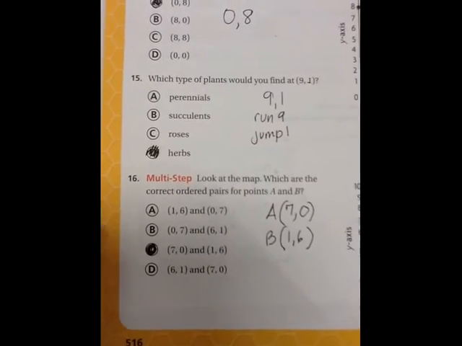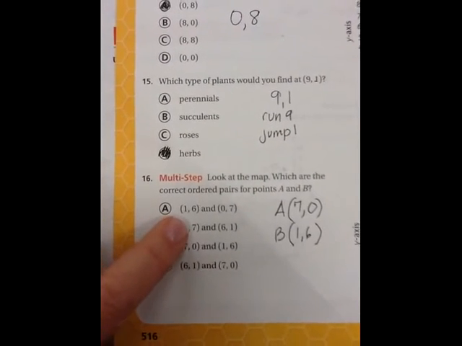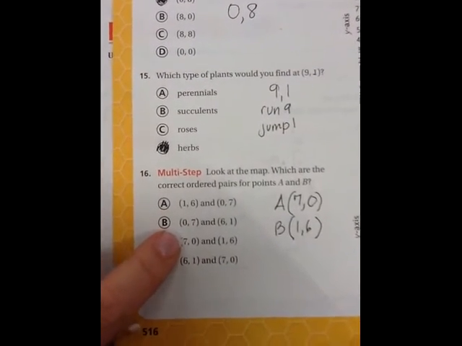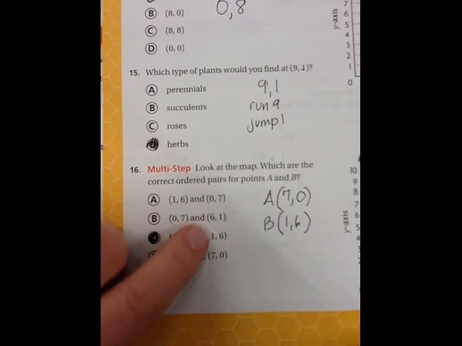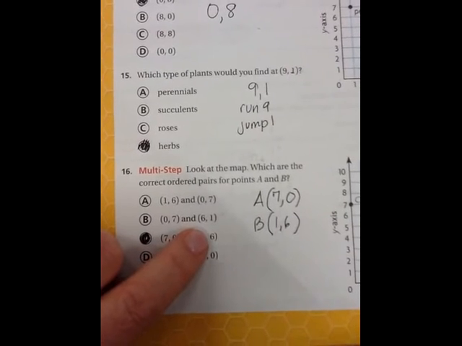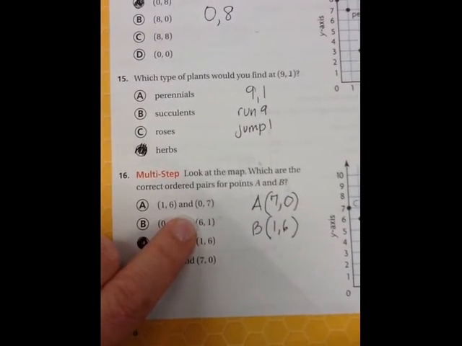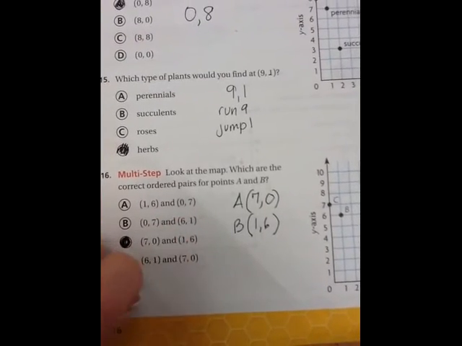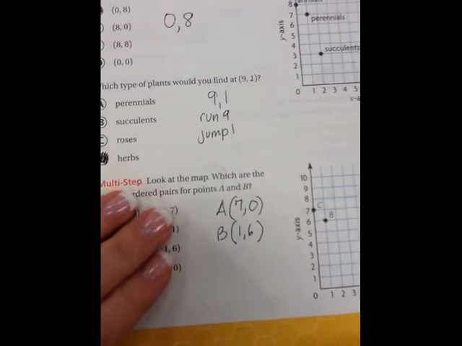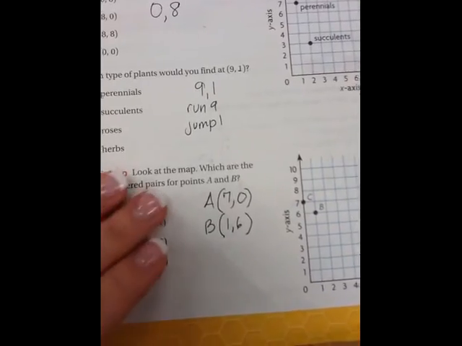It makes a huge difference when you run nothing but you jump 7, whereas you ran 7 and you jumped nothing. Completely two separate locations. You run 1, you jump 6. This one you ran 6 distance far, and then you only jumped 1 up. Completely different in those. So please, please, please be careful.